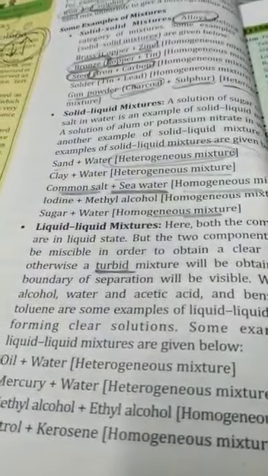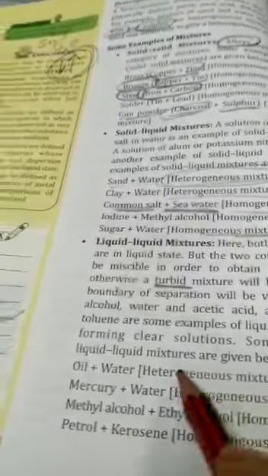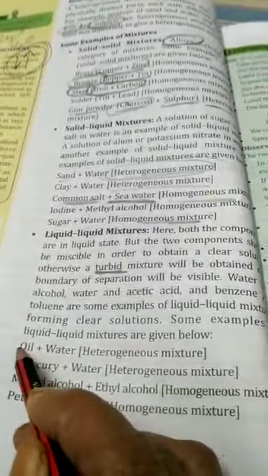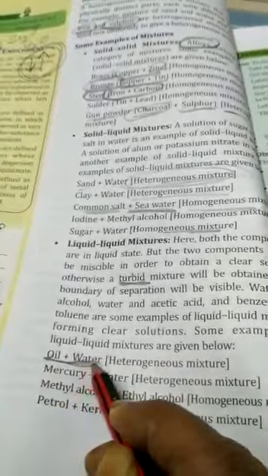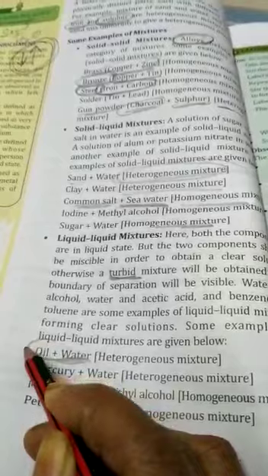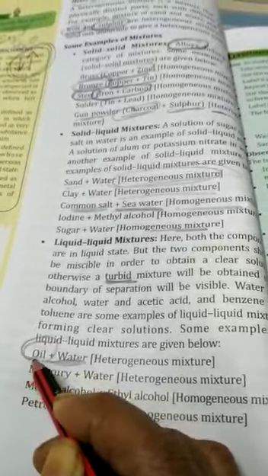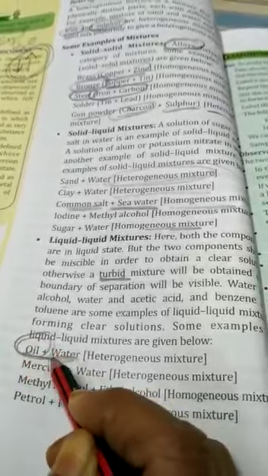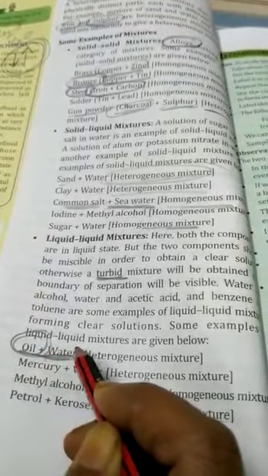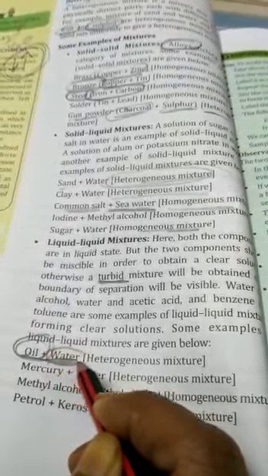Like when oil and water are mixed, very common. When oil and water are mixed, what happens? Oil forms a layer, a rounded ring-like structure over water at the rim of the glass.